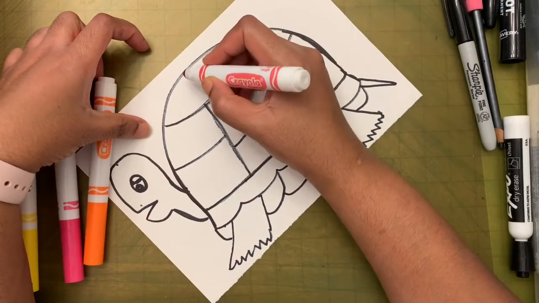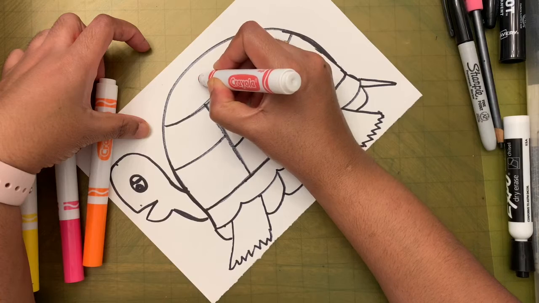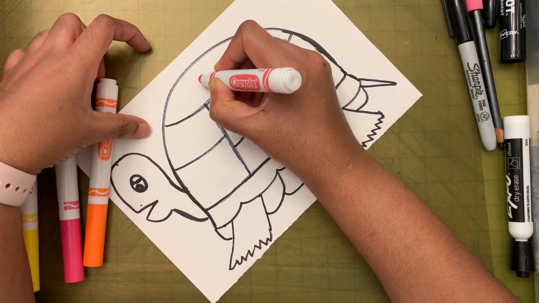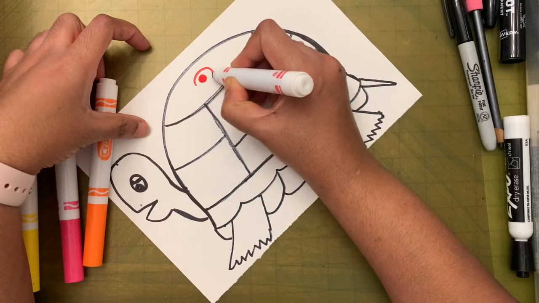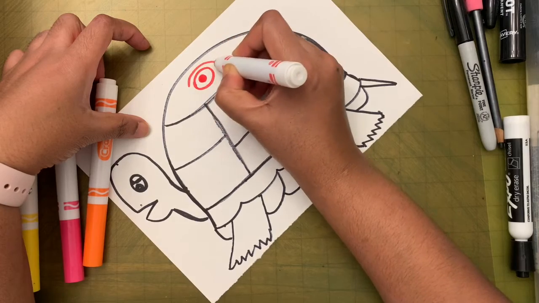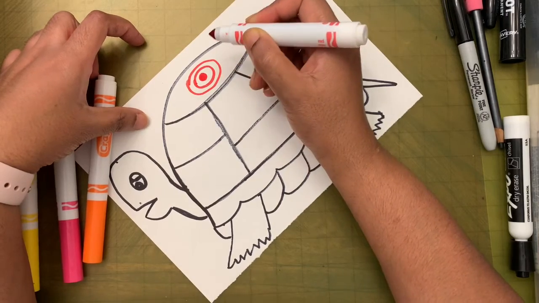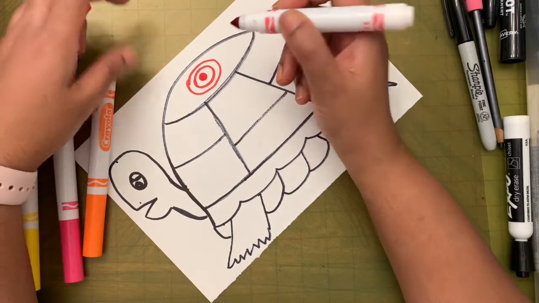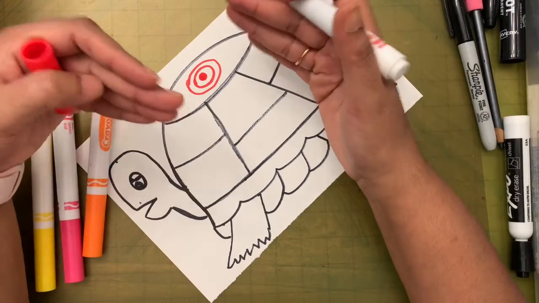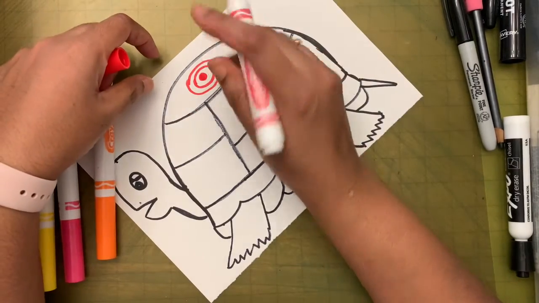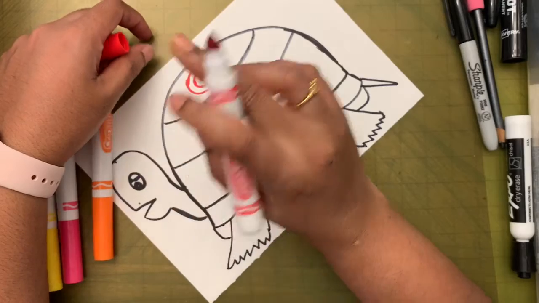So I'm going to start with my first line. So I'm going to put a dot. Do you have to copy my lines? No way. You guys are going to use the lines that you came up with, or some of the lines that I showed. Okay.